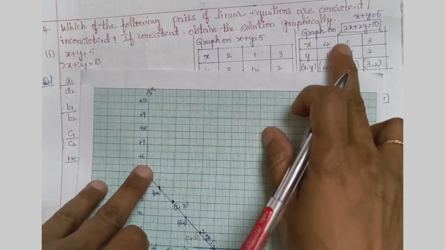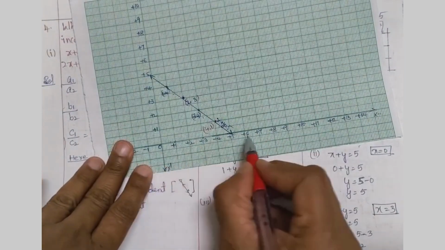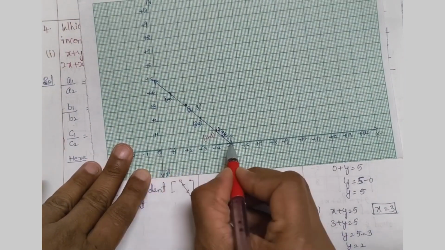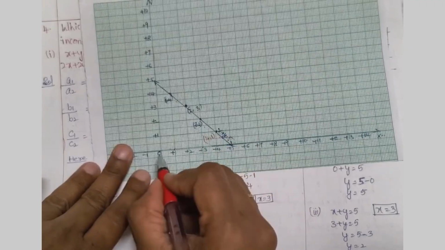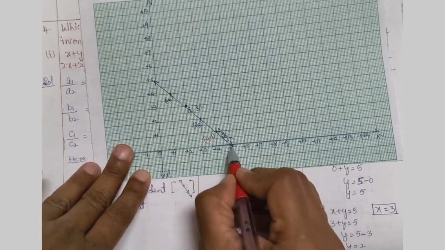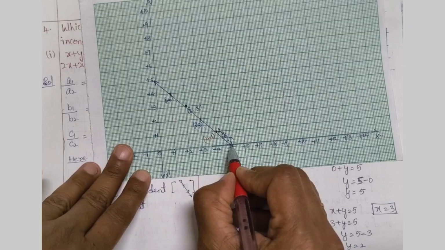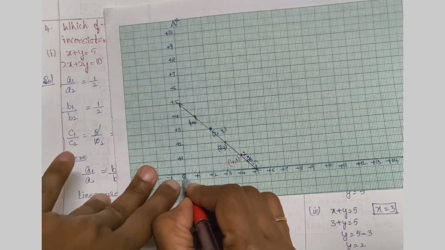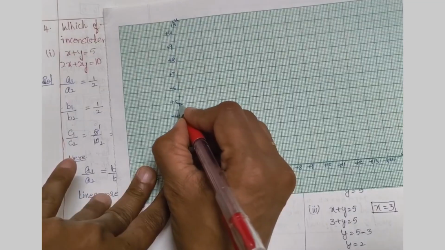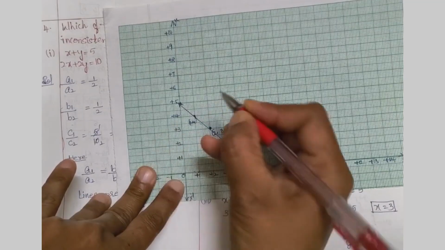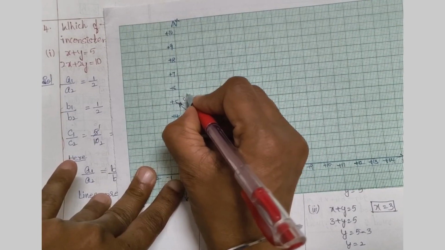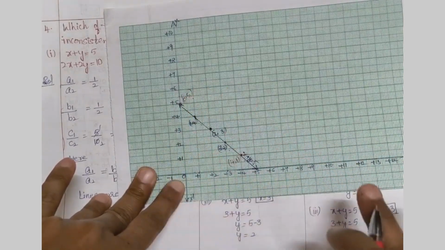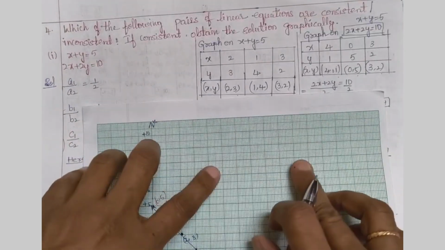Next, what is there? 0, 5. Where is it? x axis 0, y axis 5. x axis 0, here is y axis 5. 0 means it will come on the x axis, and 5 means it will come on the y axis. x axis 0 is here, y axis 5 is here. It will come here. See here, 0, 5. 0, 5 will come on the y axis. So 0, 5 is over.